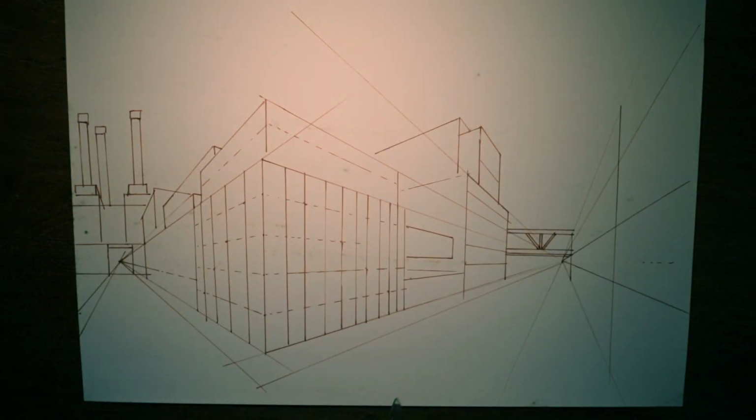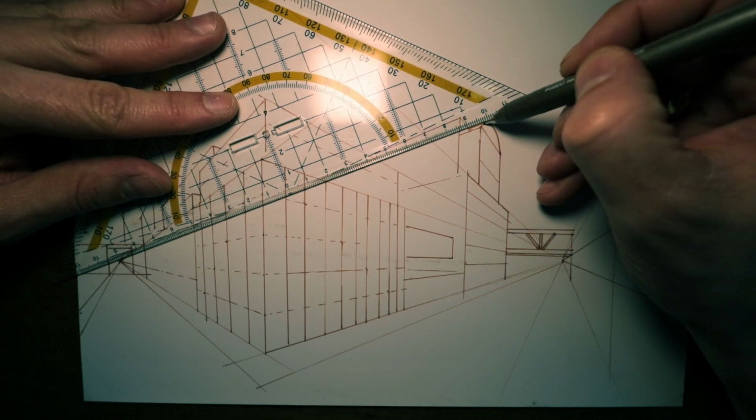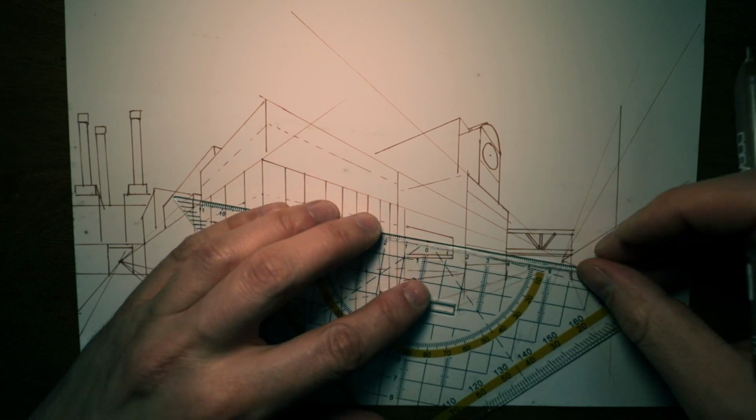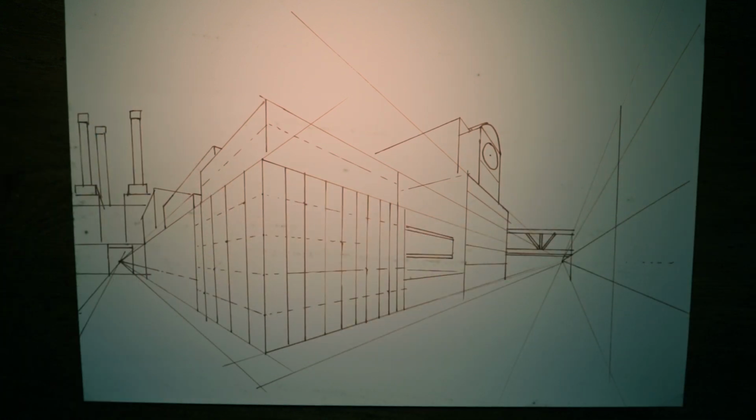That's the railway bridge. I think if you've got two bridges, you need another one. You need a third one, maybe. So that could be, yeah, there.